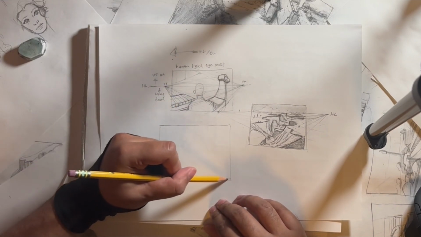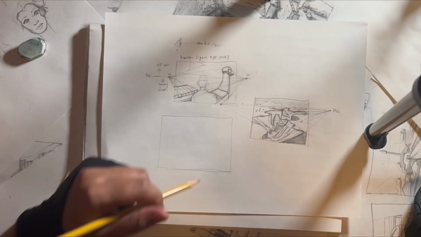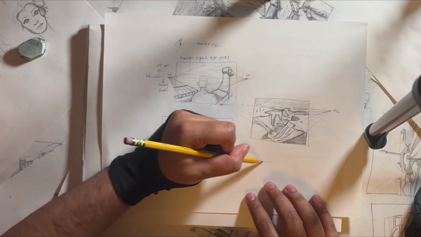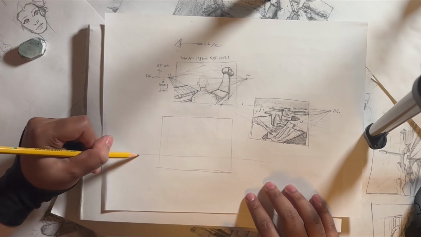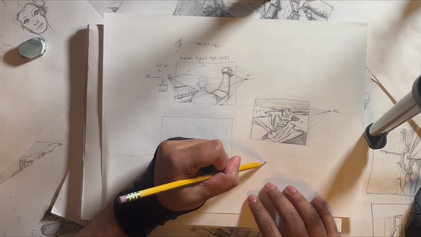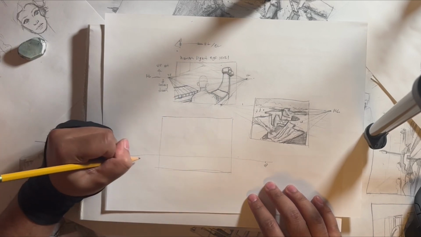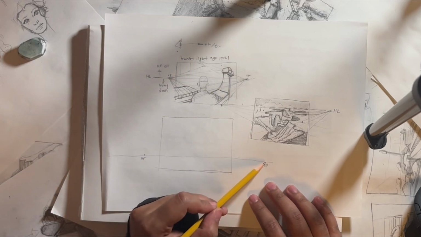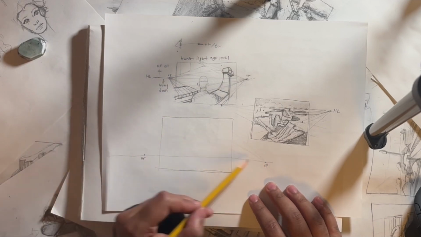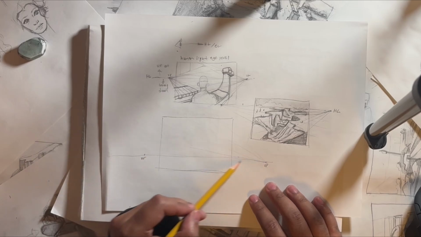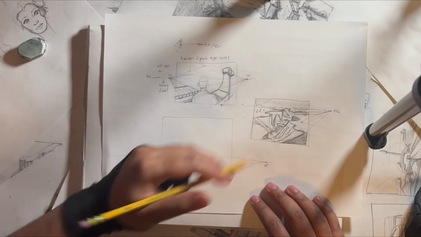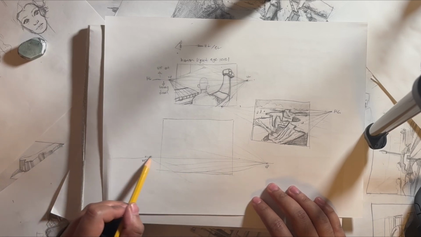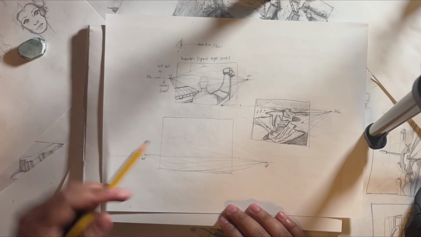In this case, I want to put the horizon line lower, just because it's a little easier to do. And even for this, I'm still going to put a guideline for myself. I can still draw the guidelines on the bottom tab too, even though I'm not really going to use it too much. Or maybe I will, we'll see.